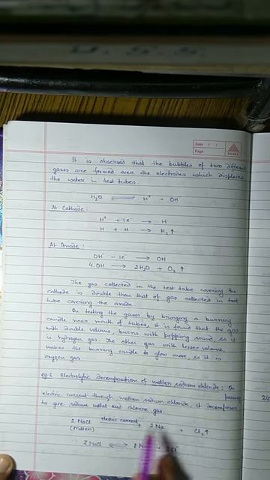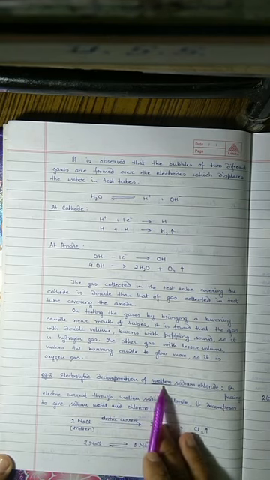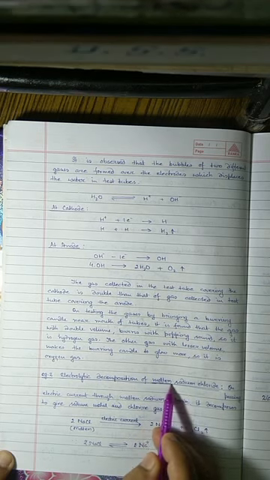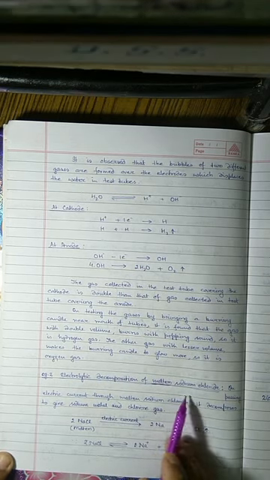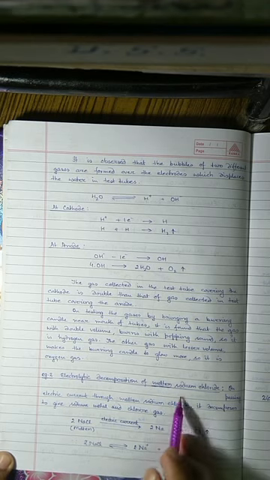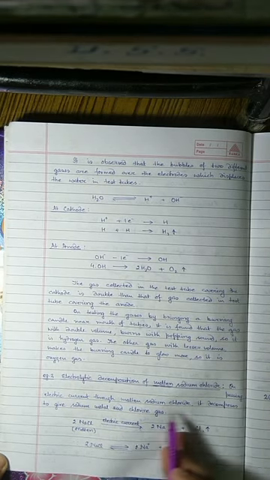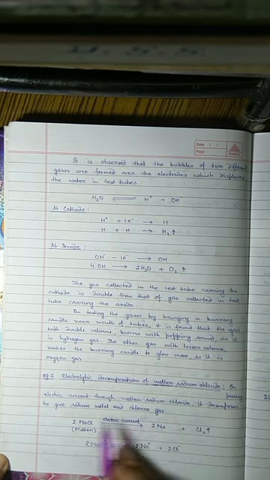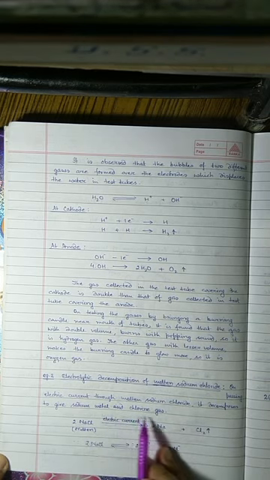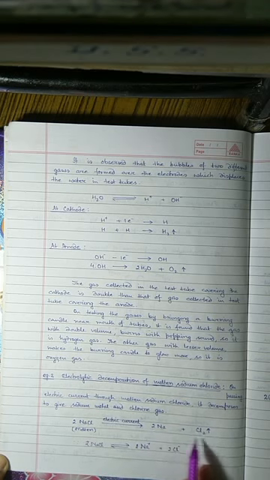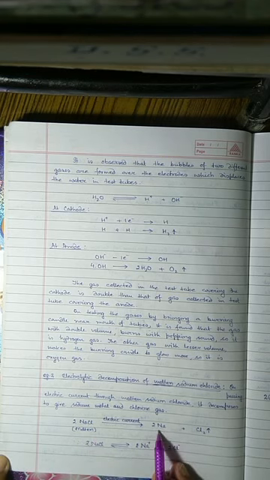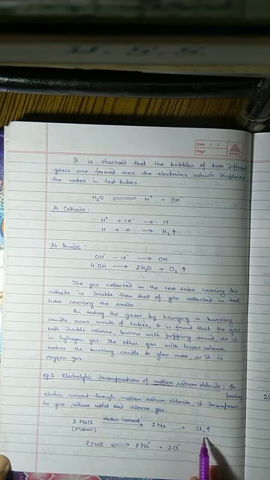This is one more example: electrolytic decomposition of molten sodium chloride. Molten is important here; molten means melted. On passing electric current through molten sodium chloride, it decomposes to give sodium metal and chlorine gas. This is the reaction of NaCl when electric current is passed through the molten chloride: sodium metal and chlorine gas are formed.